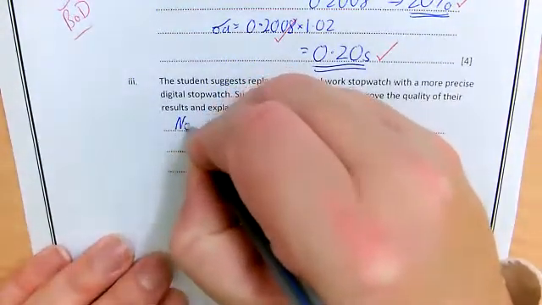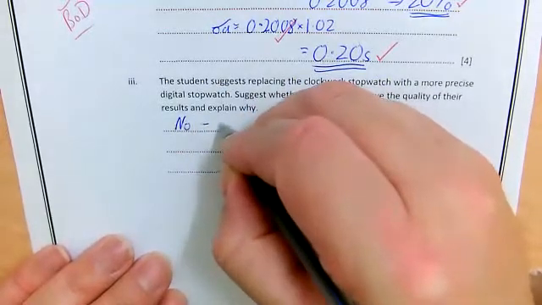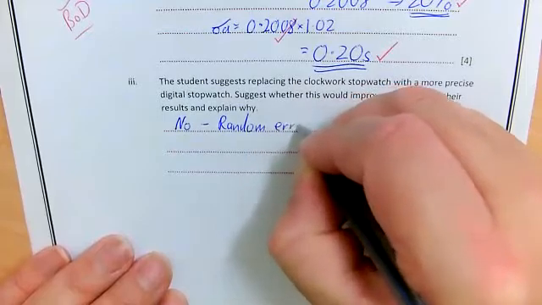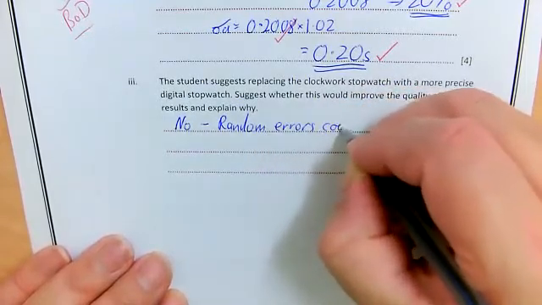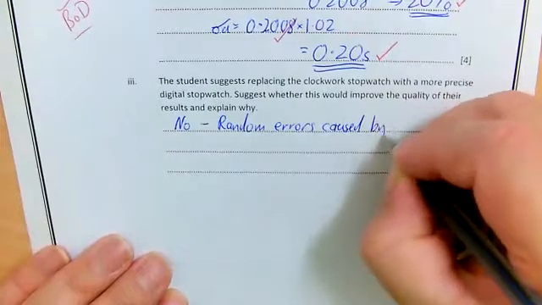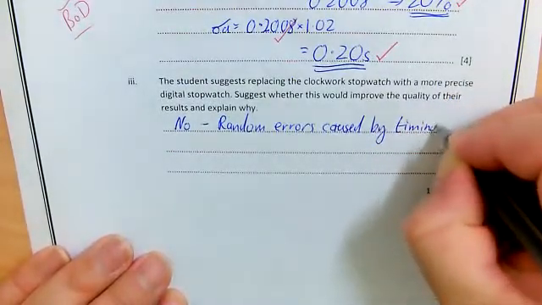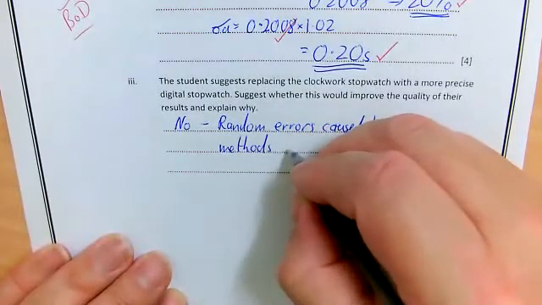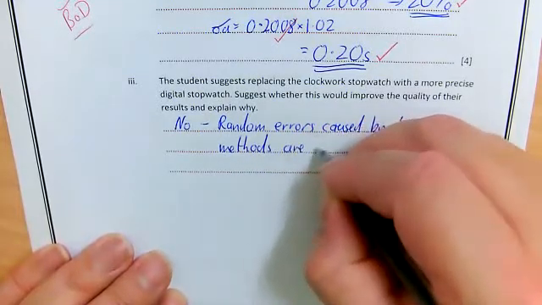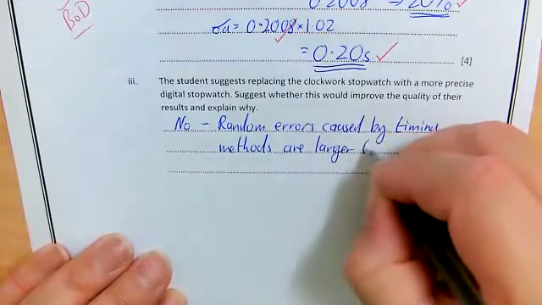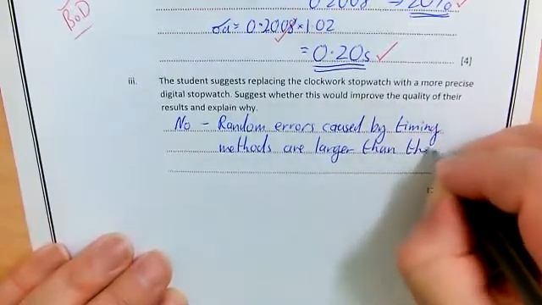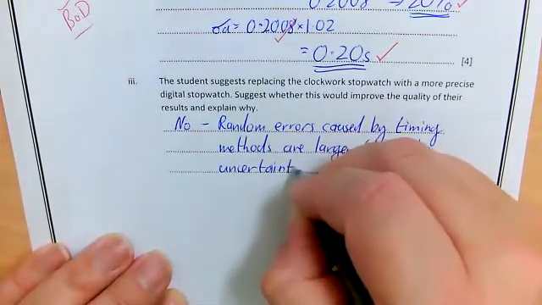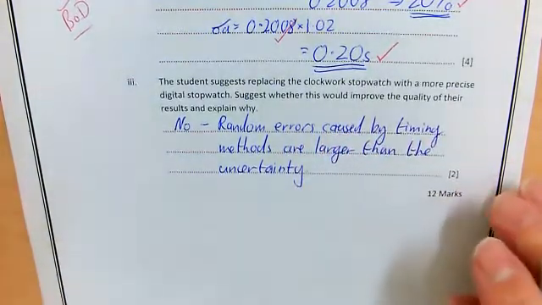So no, that's worth 1 mark, and it's because the random errors caused by timing methods are larger than the uncertainty. I'll explain what that means in a minute, because this is a question that not many people got right.